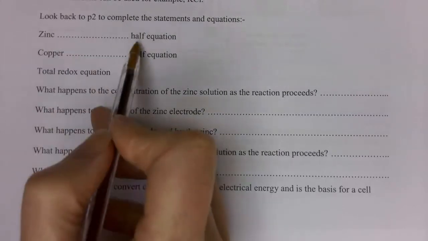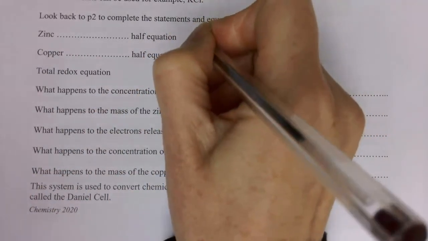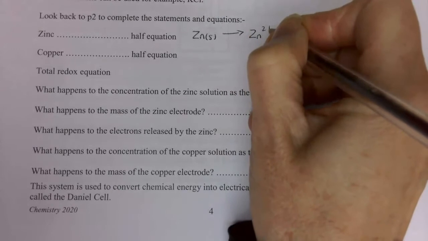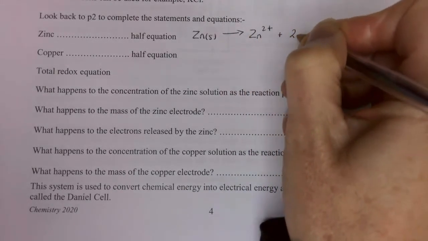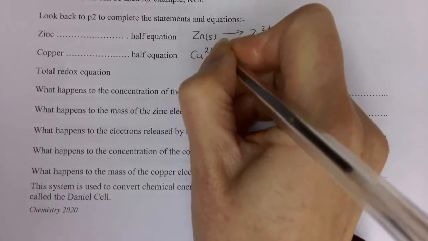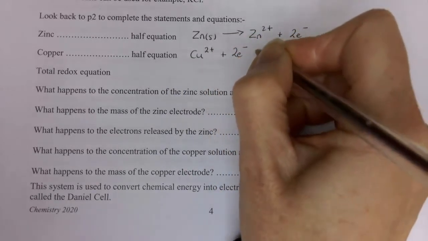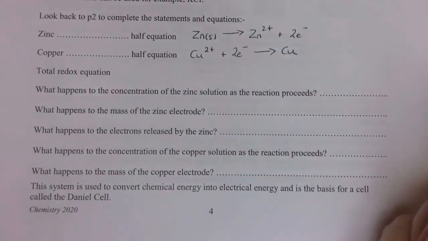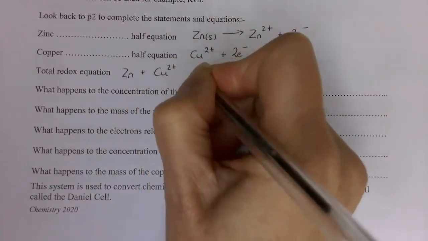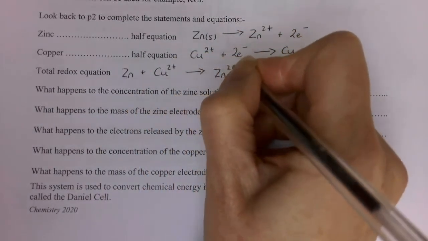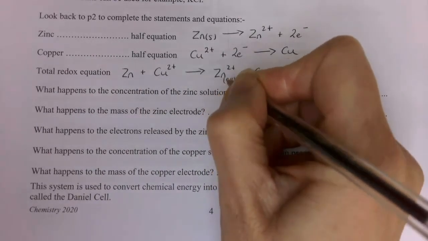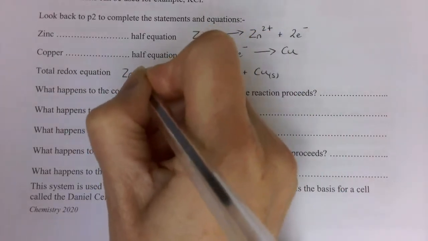So the zinc, my half equation here is my zinc solid metal turning into zinc 2+ ions, and this is my source of 2 electrons. The copper 2+ is gaining those electrons, that's my sink of electrons, to become copper metal. So the overall reaction is the zinc plus the copper ions becoming zinc 2+ and copper. It's your standard displacement reaction. This is aqueous and solid.